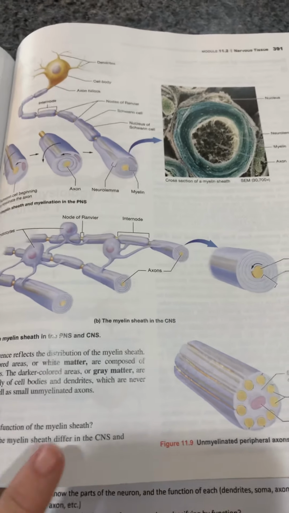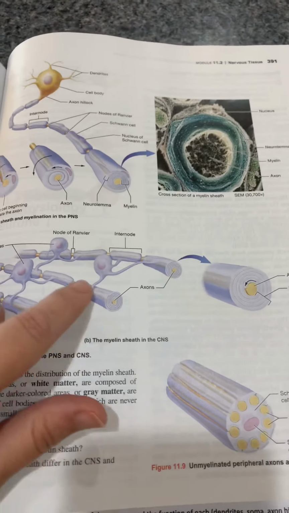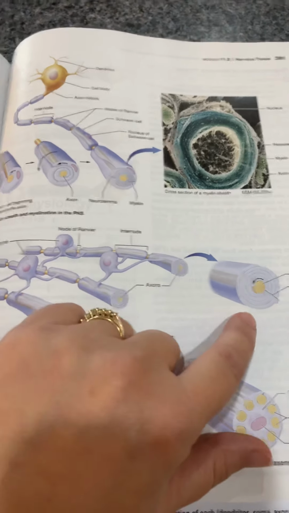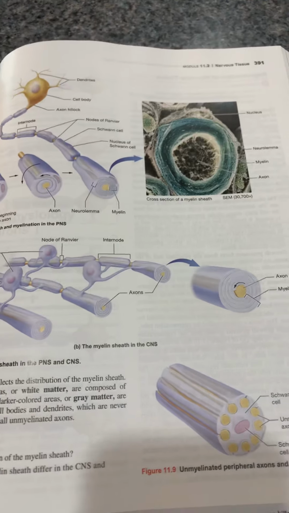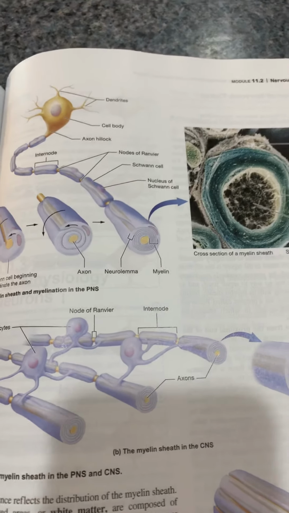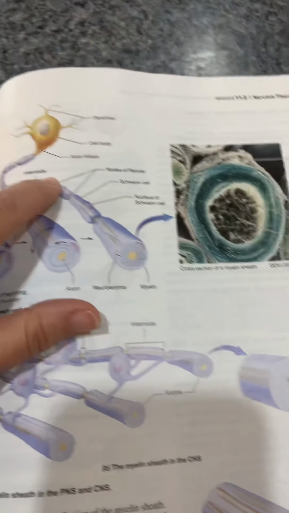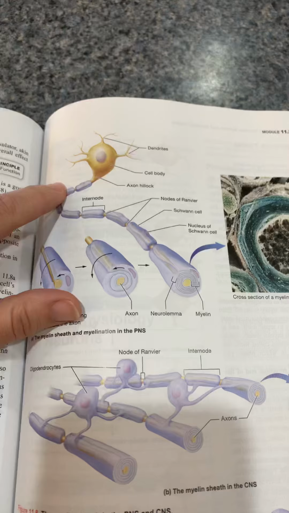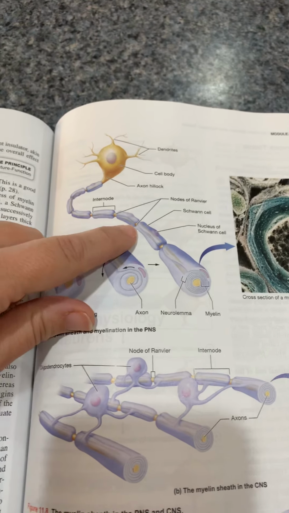Now, if you look at the image on 391, all this purple is the myelin sheath, okay? And see how it's wrapped layer upon layer upon layer. It actually makes the action potential go faster because instead of traveling along the axon, the action potential jumps from node to node, because you'll notice there are these little nodes in between each Schwann cell.